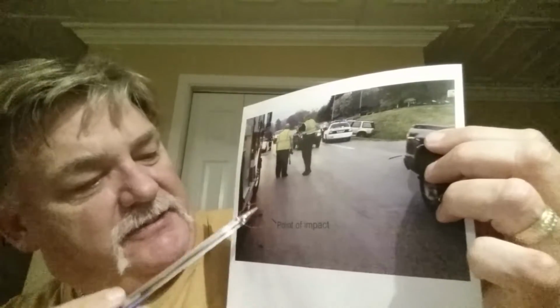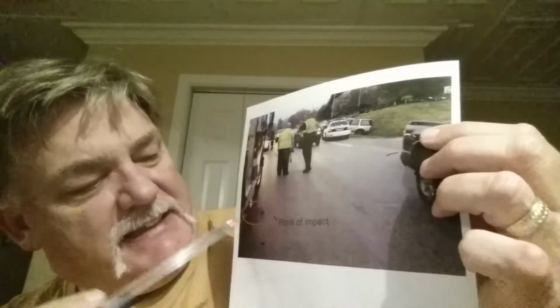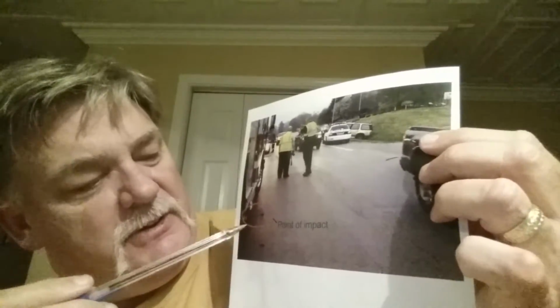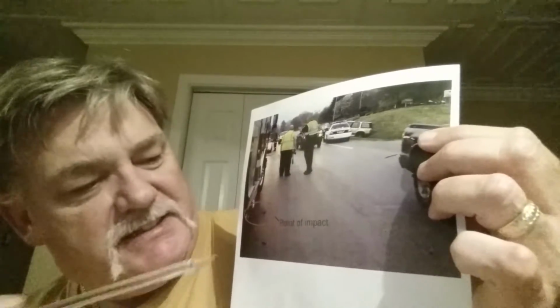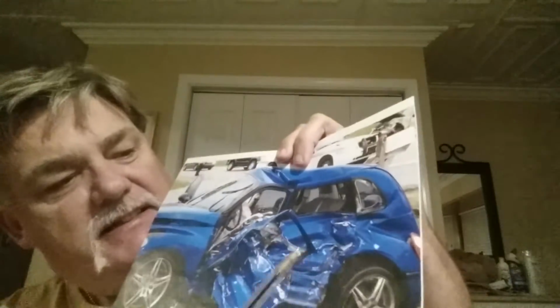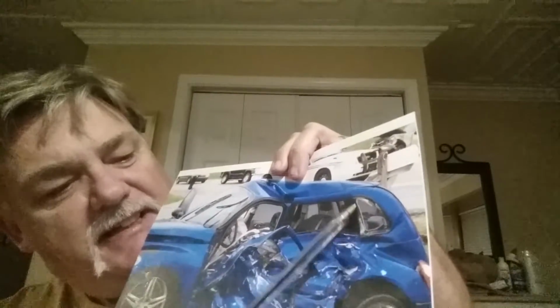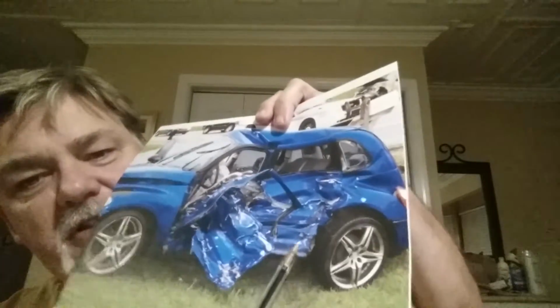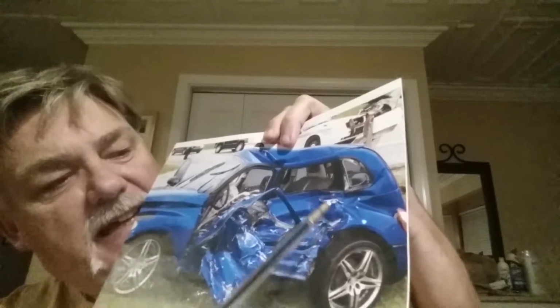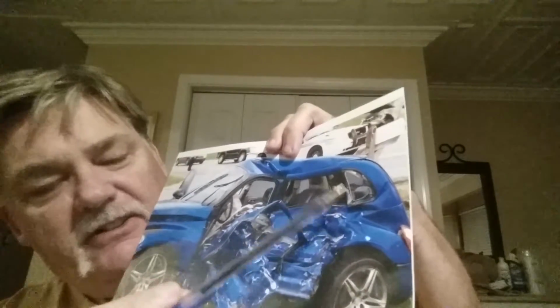There's glass under the fire truck. Now this glass comes from the rear of his vehicle on the side, and this glass was broken here. This is the glass from this area here. Now you can see this is over the rear wheel, and this was not struck by her vehicle.